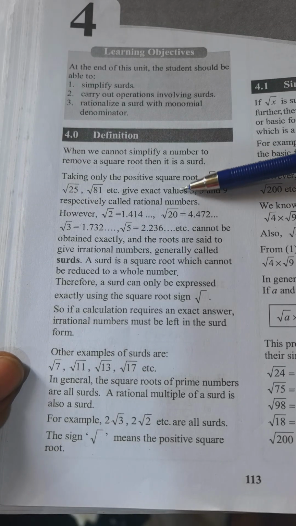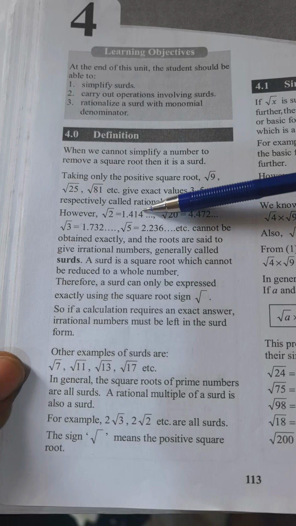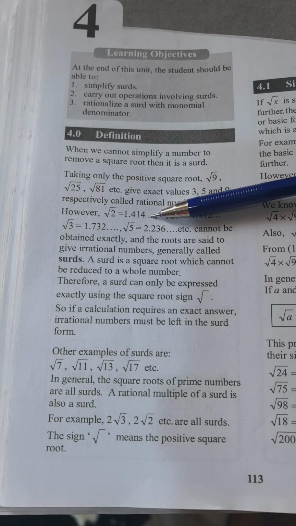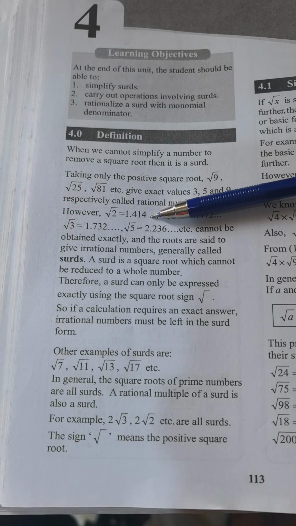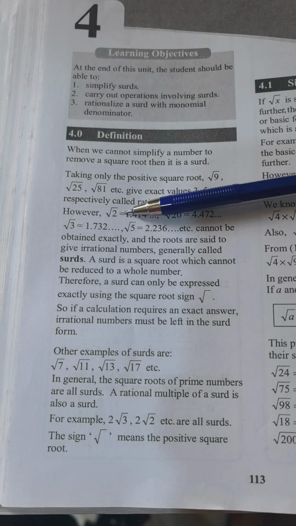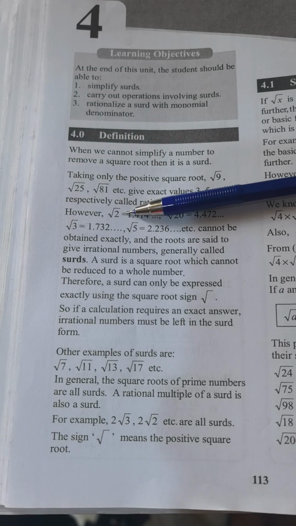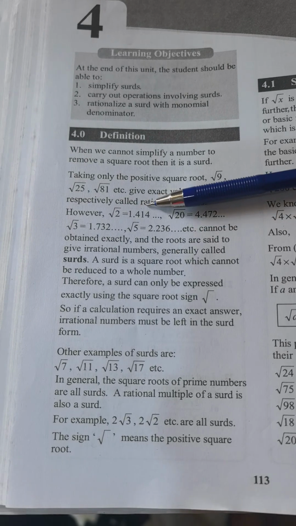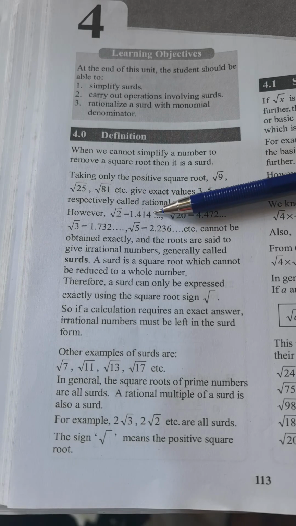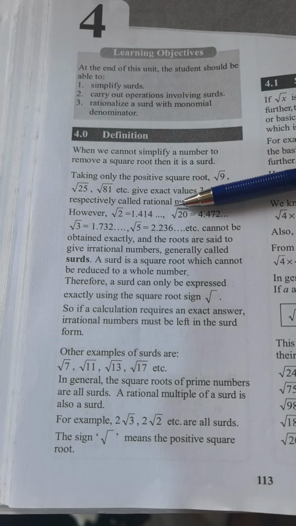However, the square root of 2 will give us 1.414. This is what we are avoiding. We don't want fractions. We don't want decimals. We want the exact number. That is what it means. Because if you put the square root of 2 into a calculator, we are going to get 1.414, and this is non-terminating. It's going to continue, non-recurring, and that is what we are trying to avoid.